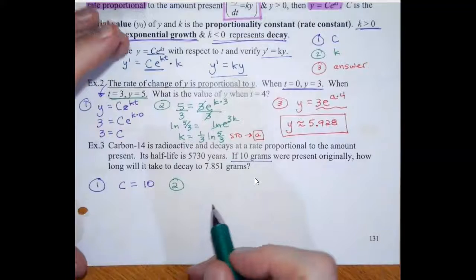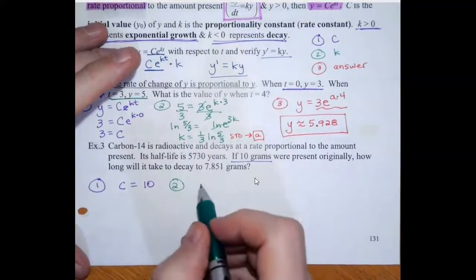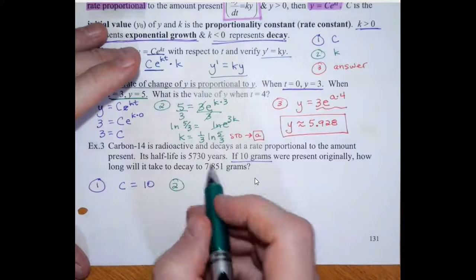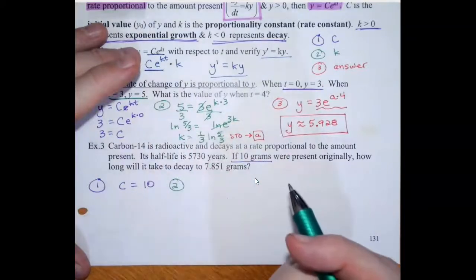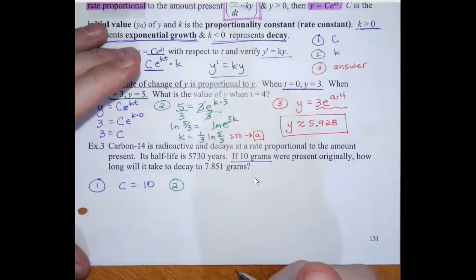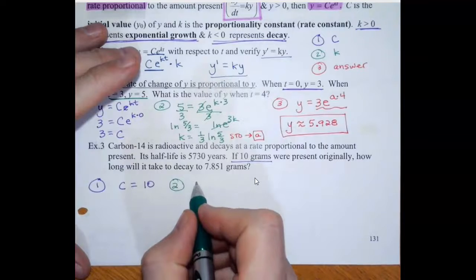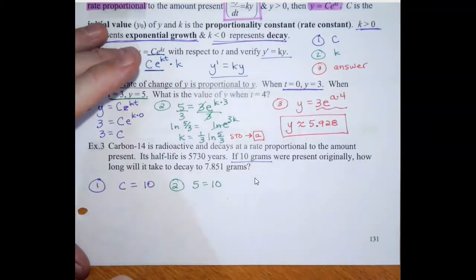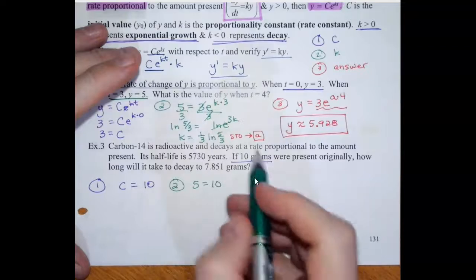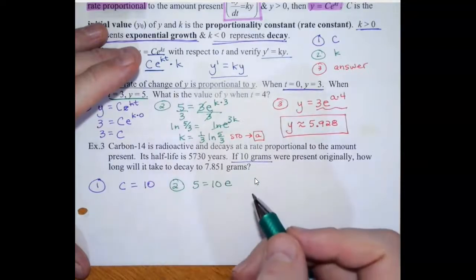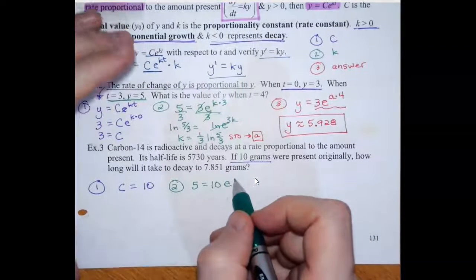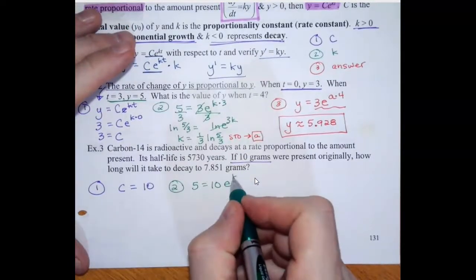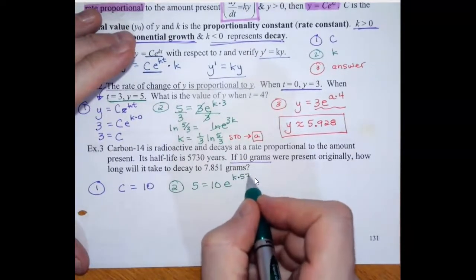Now, to find k, we already did that in the last notes, if you remember that, negative 0.00012, something like that. But if you don't have that memorized, we can figure it out really easily right here, because let's just say that when that happens one time, this is what we're looking at. So we have kt. So k is right there, and t is going to be 5,730.